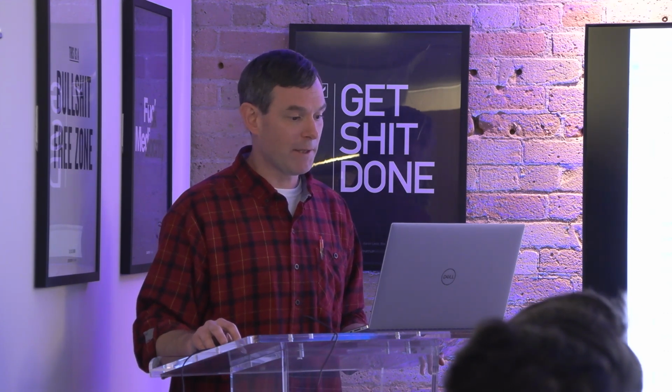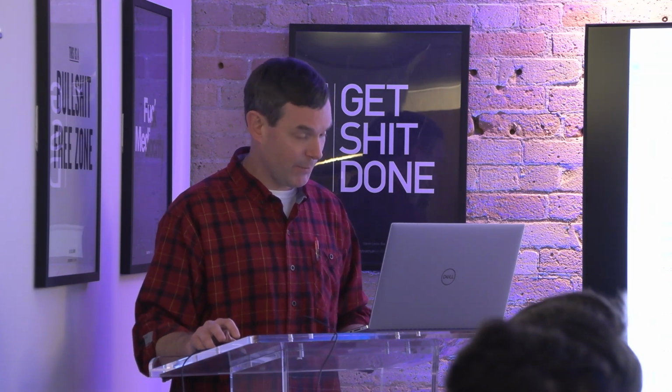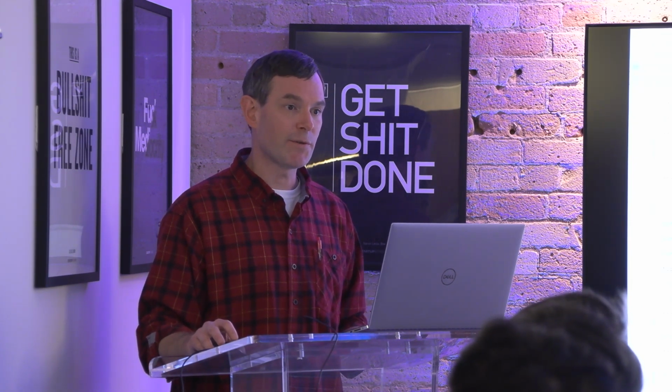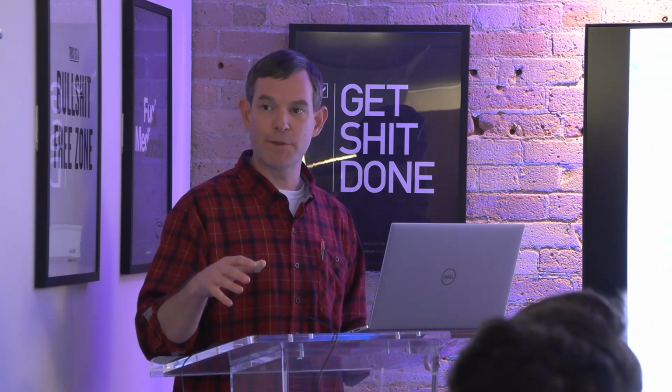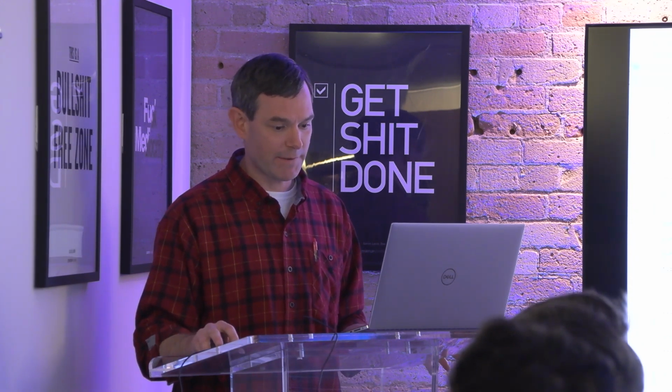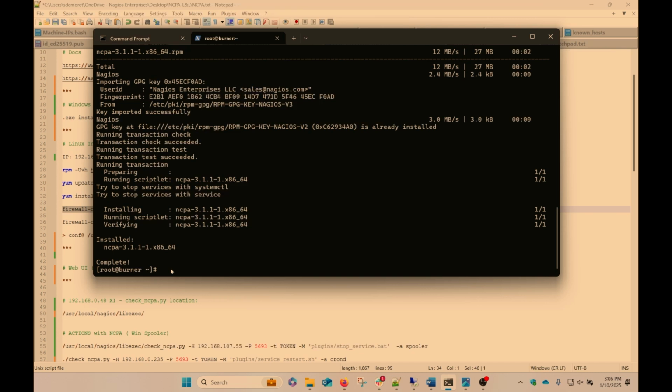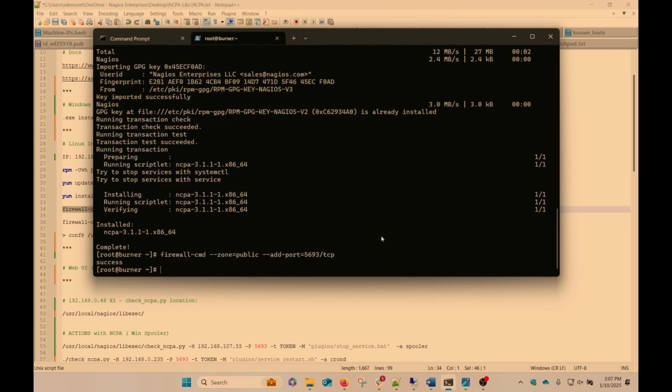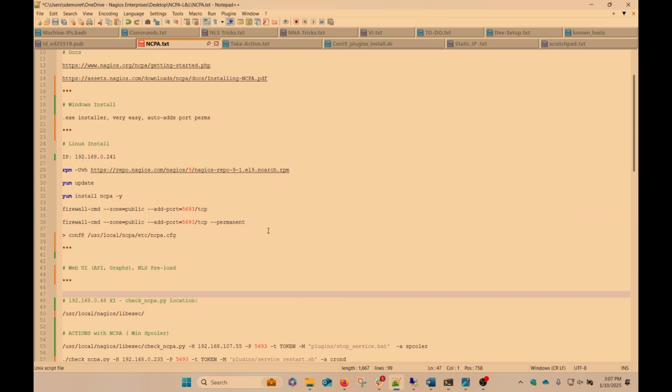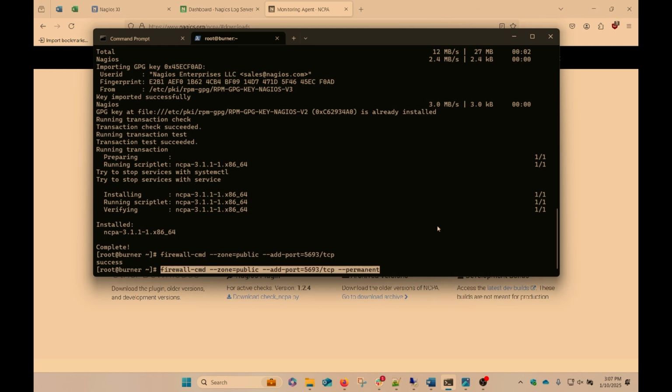Now, one thing to keep in mind with Linux is that it's not gonna actually do the firewall permissions for you. So on Windows, it just kind of happens magically when you run the installer, but on Linux, you actually have to do firewall permissions. So a couple of quick commands to open up 5693, which is the default port that it's gonna use. And there we go, it's ready to rock.